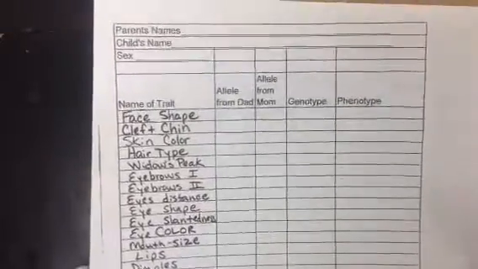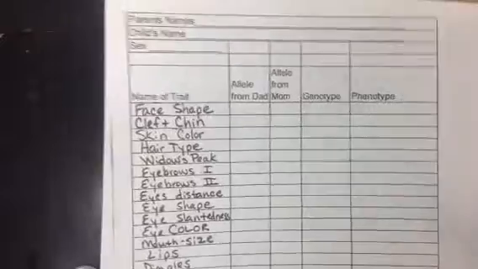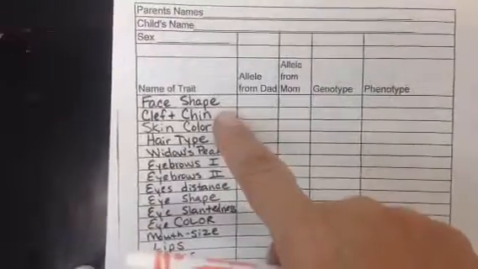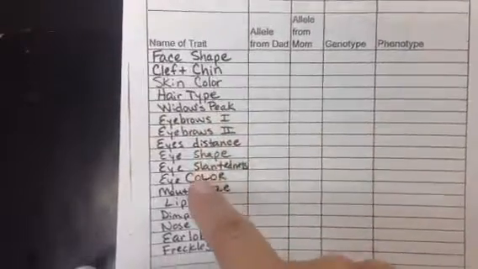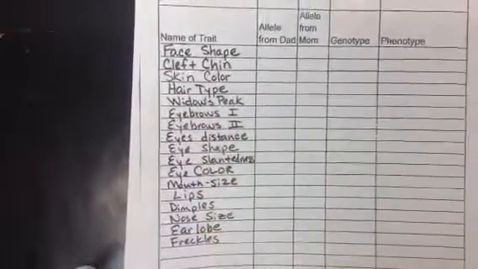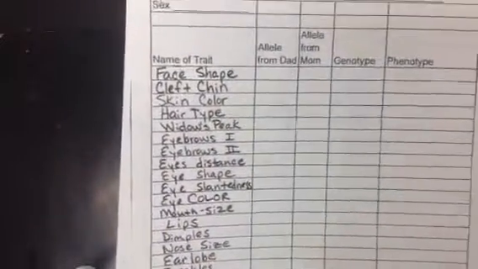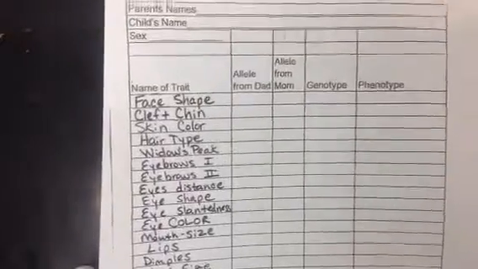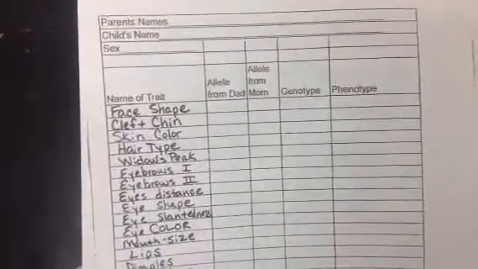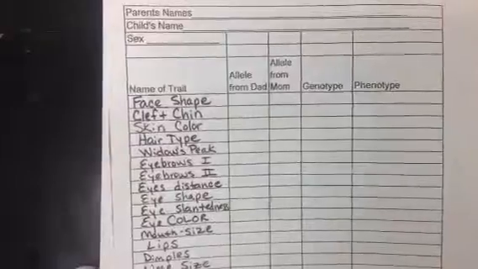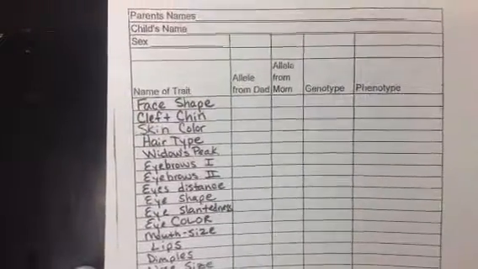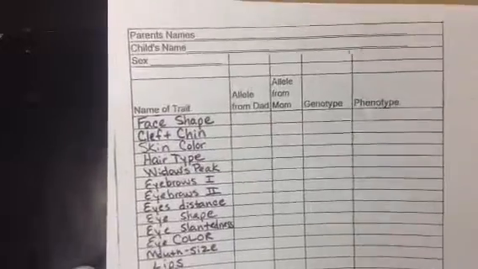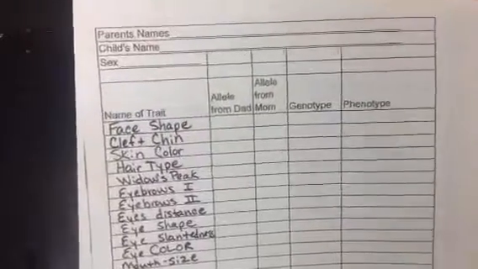Okay, so this is the chart, and these are the traits you're going to be looking at. You're going to be looking for the face shape, the type of chin, skin color, hair type. You can read all these different traits, and then you're going to draw the face of your child. Now, ideally, your child should be someone old enough to where you can actually see the traits that they need to see, like curly hair, or dimples, things like that.